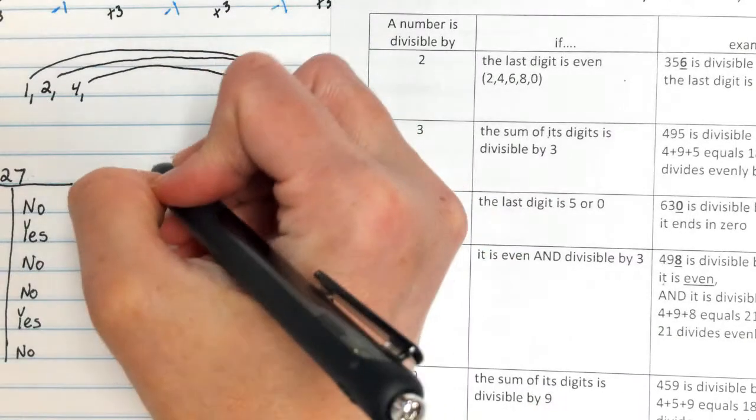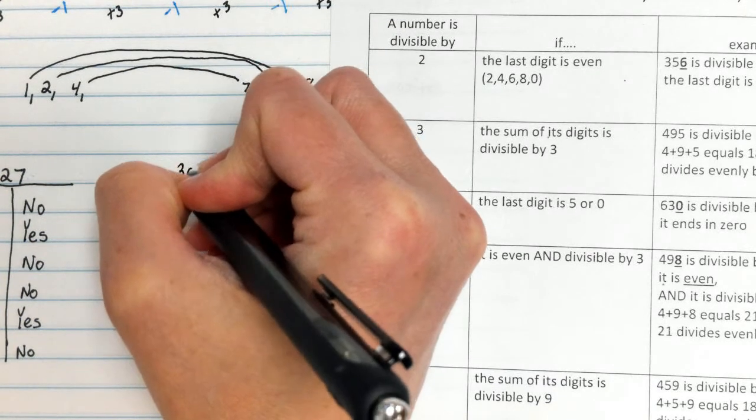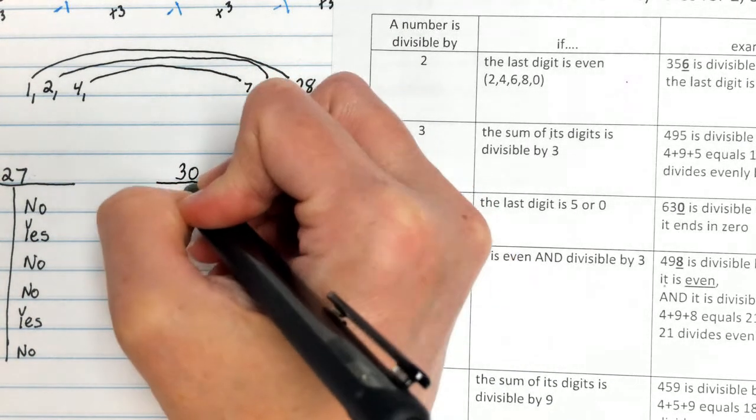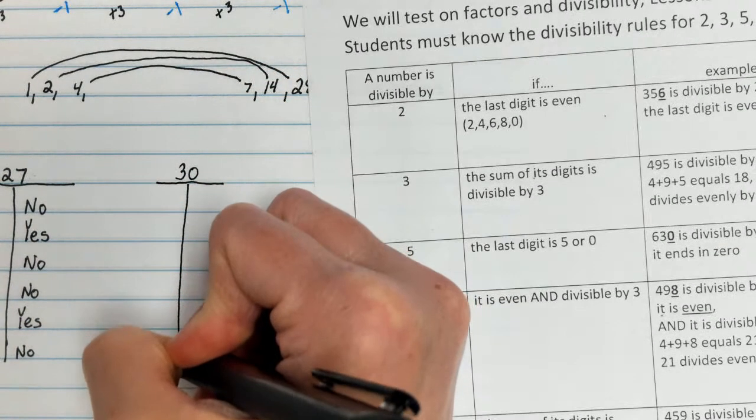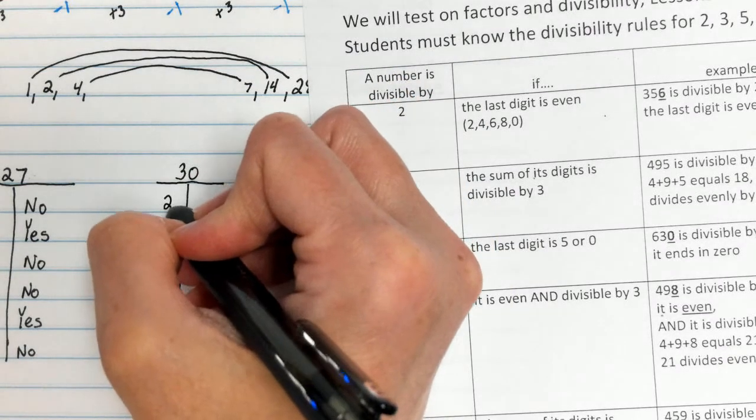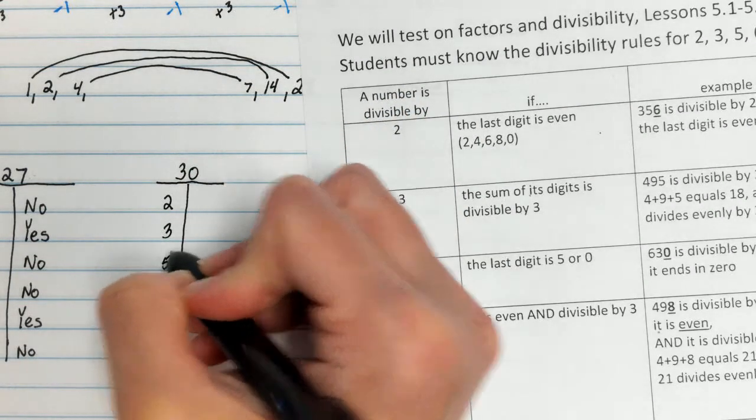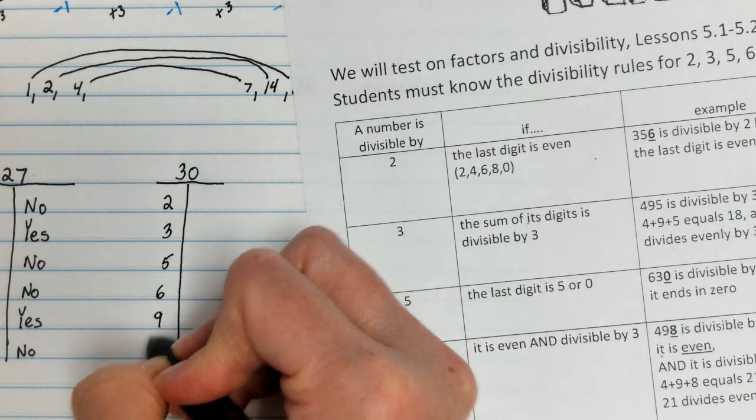All right, so let's make another T chart. Let's do 30. We'll draw a T. And then you're going to write your numbers 2, 3, 5, 6, 9, and 10.